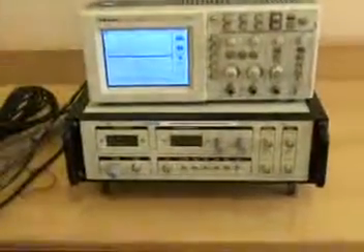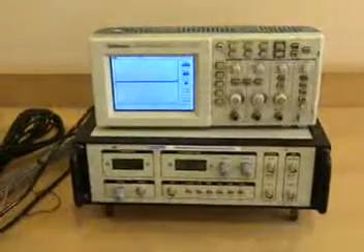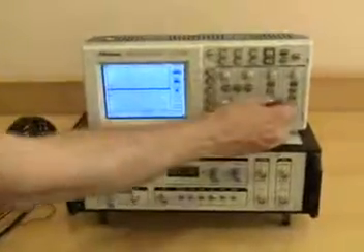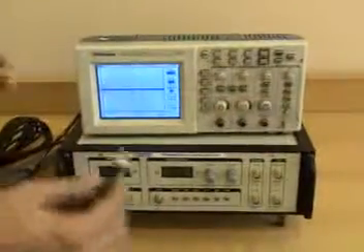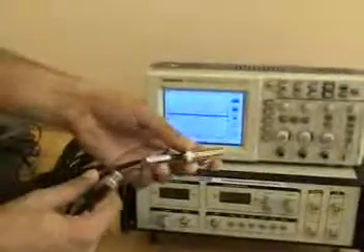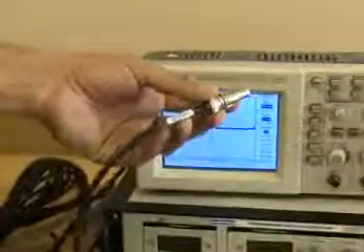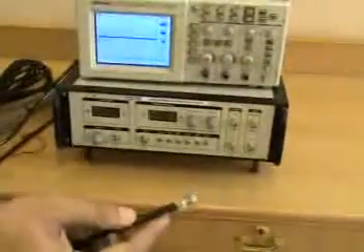Now put the display of the oscilloscope in YT or normal mode where you can use the time base. Now connect a simple cable. This is a TDR cable. It's actually a 50 ohm cable, RG58, 1 meter length. Length has been kept at shortest.